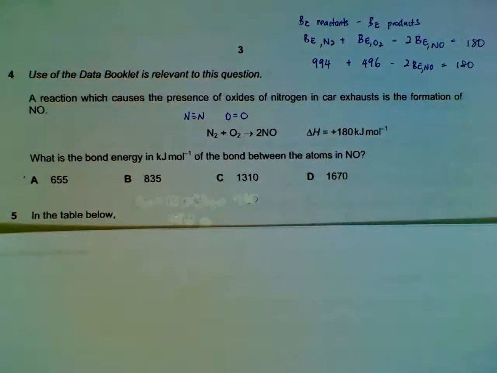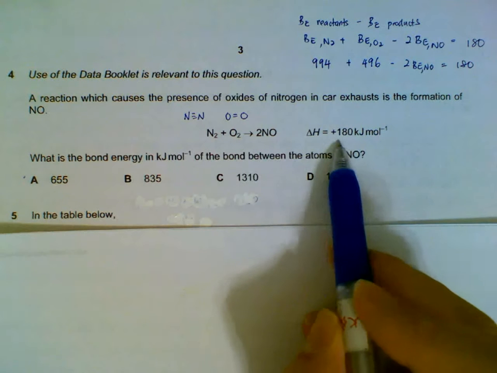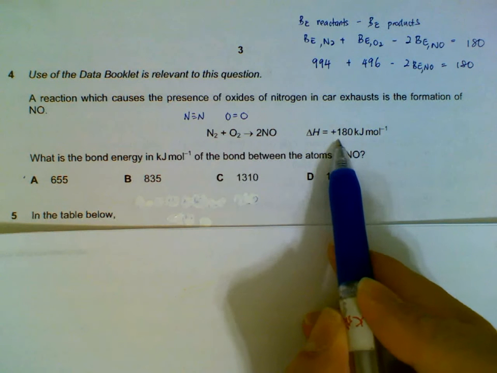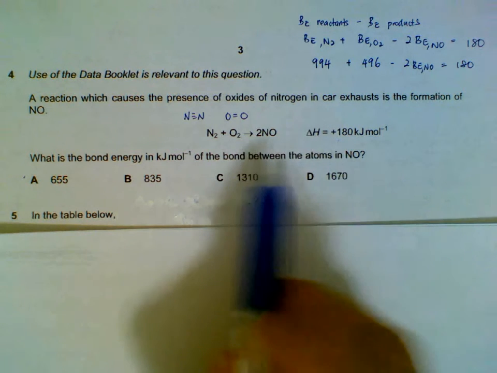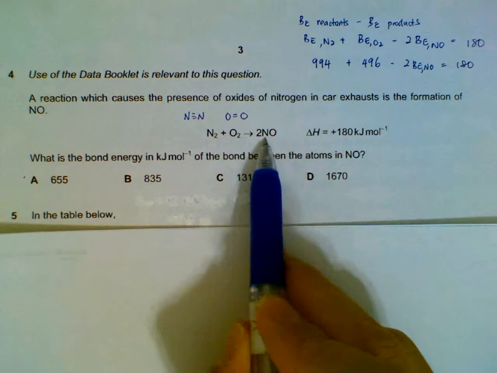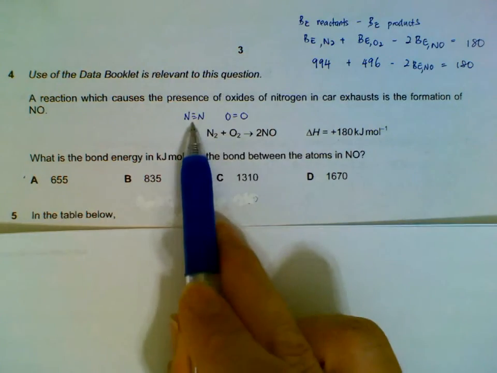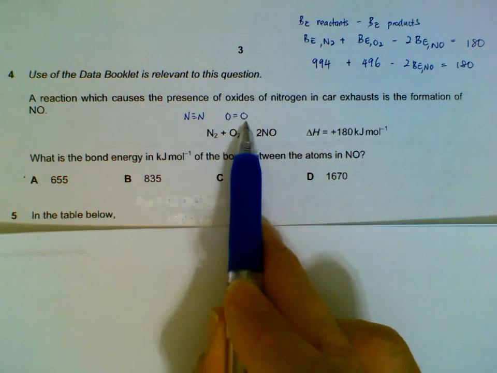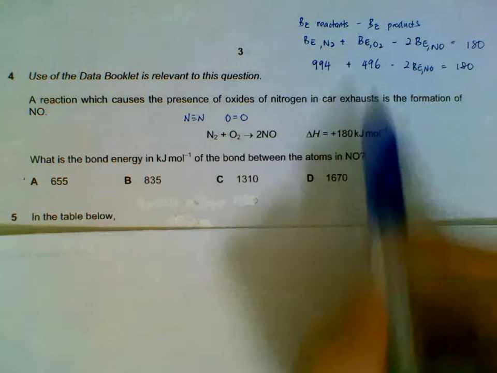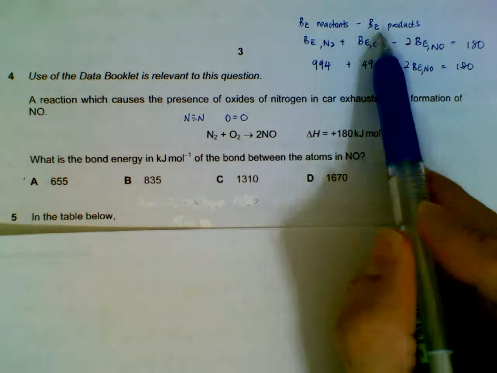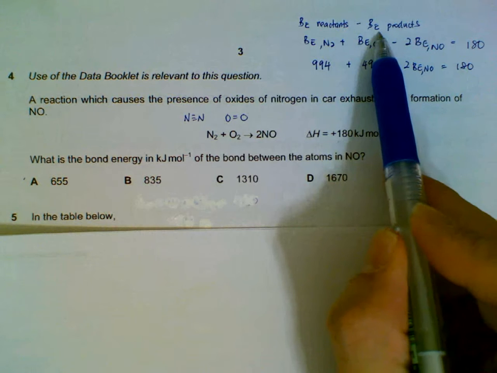Number 4, we have the energy change here, +180, and then we have to use it to find out what is the bond energy of NO. From the data booklet, we have the nitrogen energy and the oxygen energy. So what we do is we use bond energy of reactants minus bond energy of products.